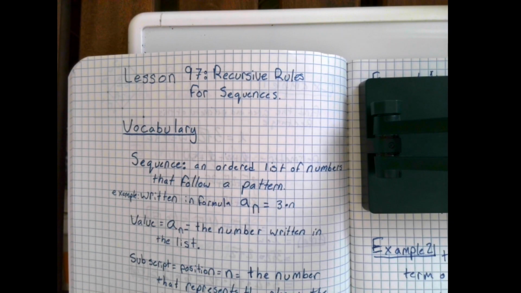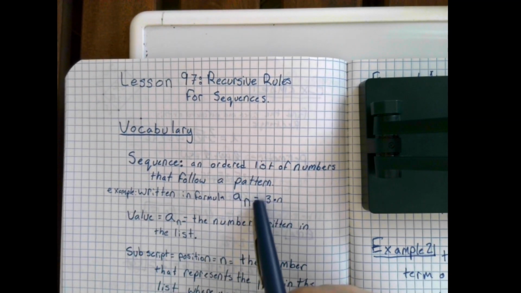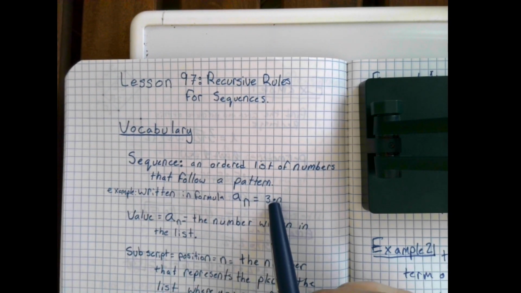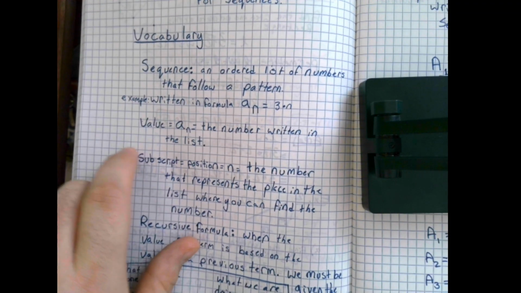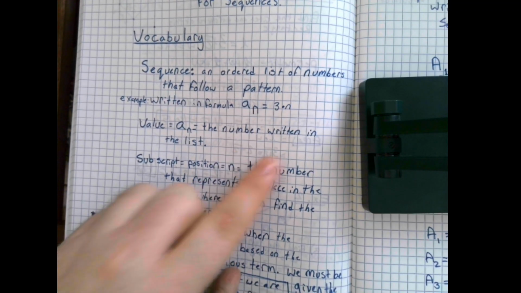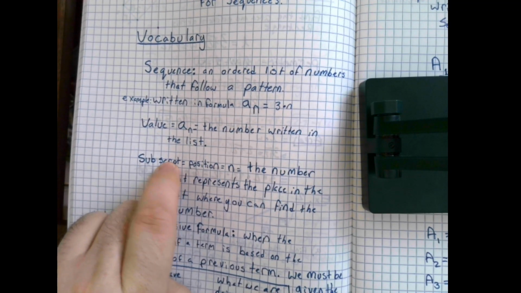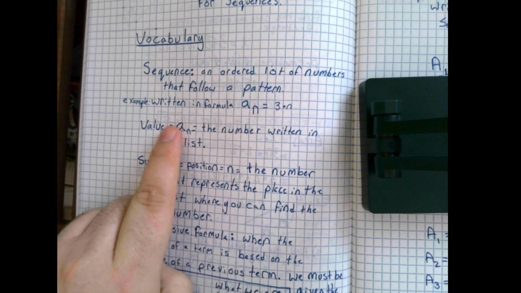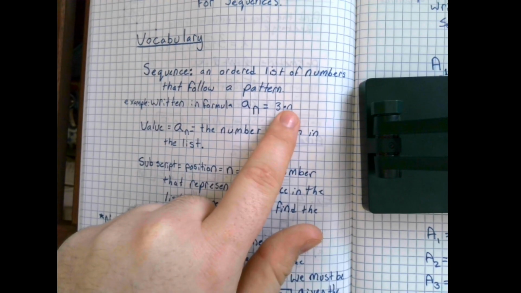First off, a sequence. A sequence is an ordered list of numbers that follow a pattern. We write it in the formula a sub n equals a number, such as 3, times n. Now, with that, a sub n is the value. The value is the number that we write in the list. So whatever number we write in the list, that's the value. Now you'll notice that that's the whole thing, a sub n. But we also have the n over here.